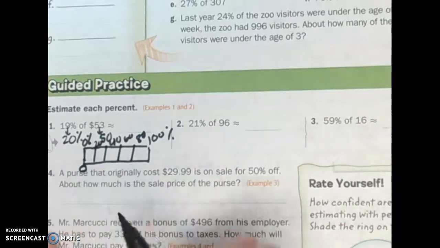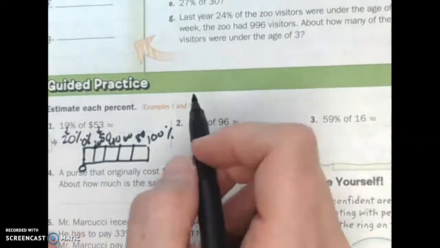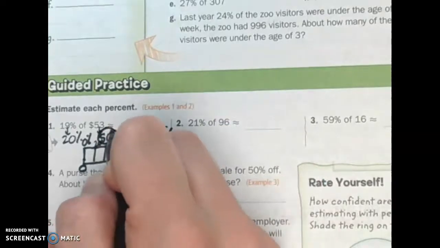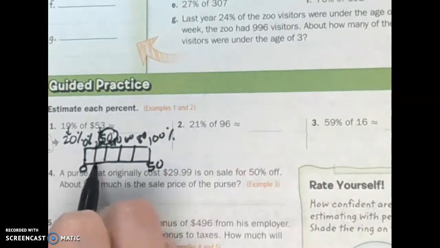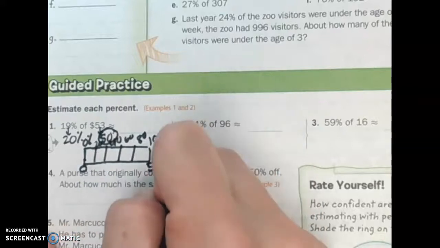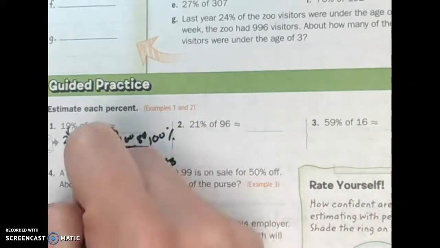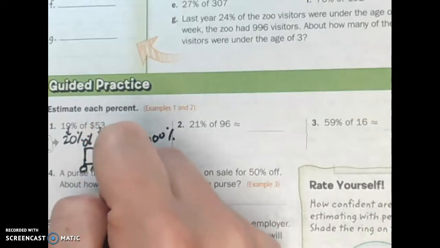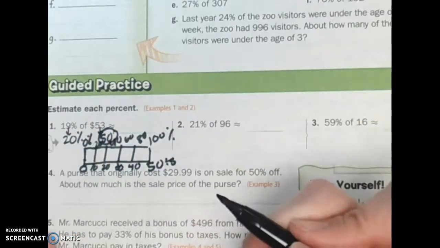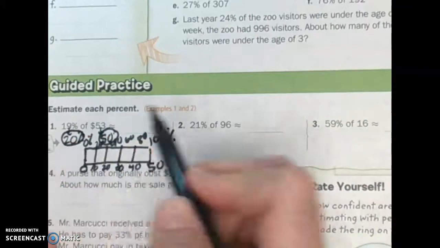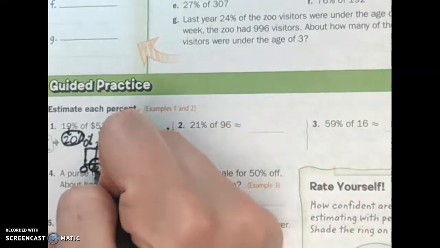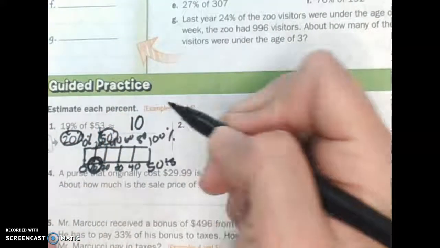On the bottom, I start with 0. And I'm going to go all the way to 50 because that's what we changed it to. We have 1, 2, 3, 4, 5 lines. 50 divided by 5 is 10. So 10, 20, 30, 40. We're looking at 20% what our number is, and that should be 10. So your answer is 10.